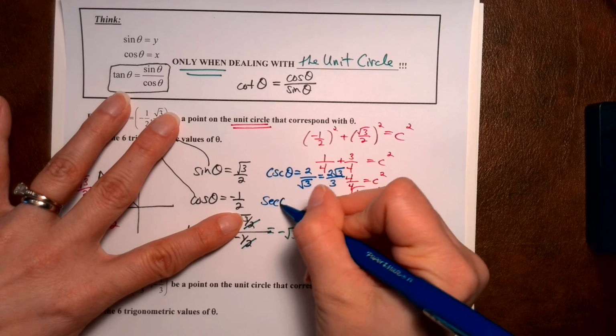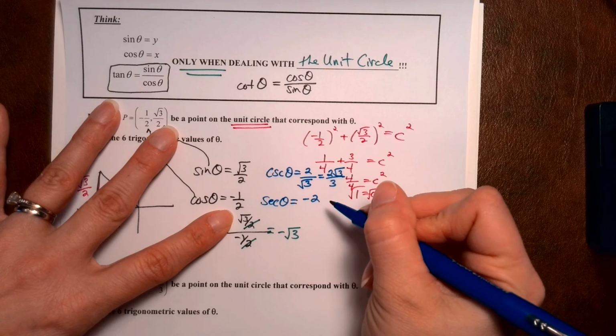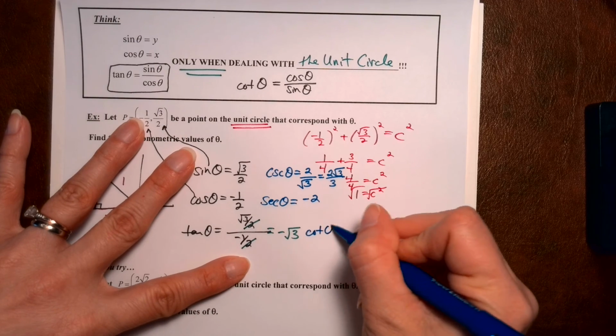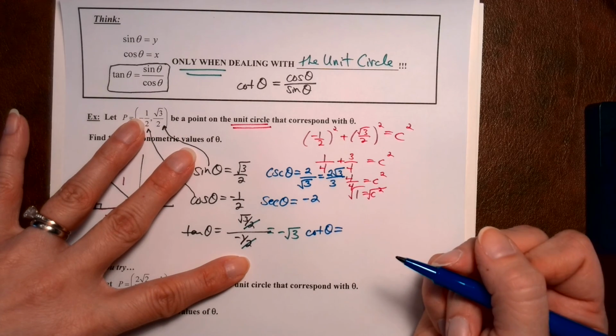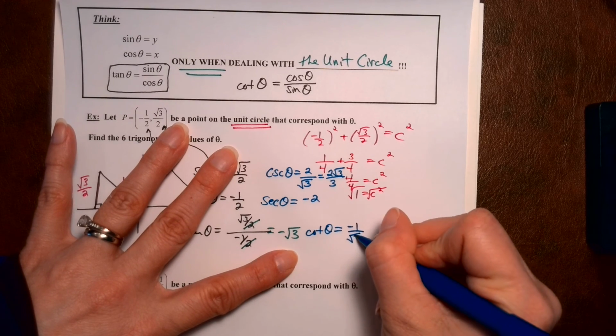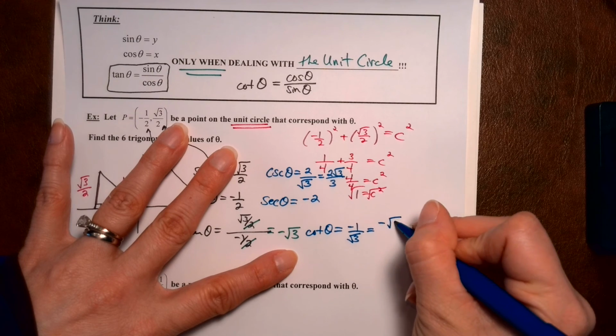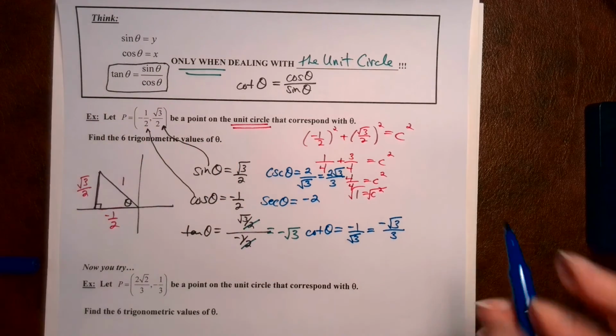How about the secant of theta? Reciprocate that. Negative 2. And how about the cotangent of theta? We're going to reciprocate this and get negative 1 over radical 3. And let's rationalize. Negative radical 3 over 3.